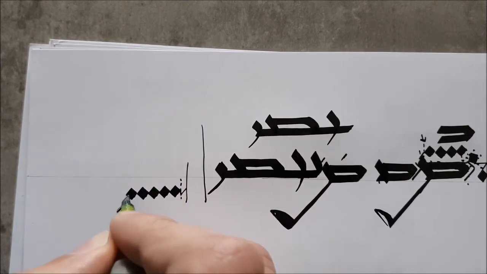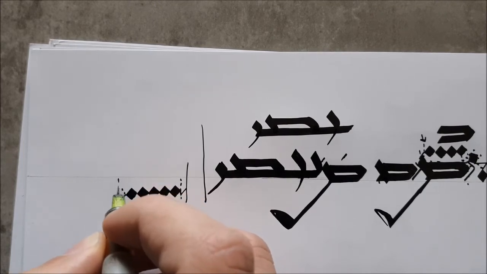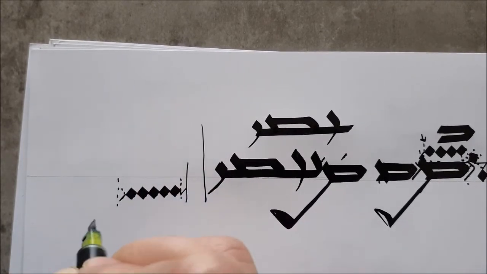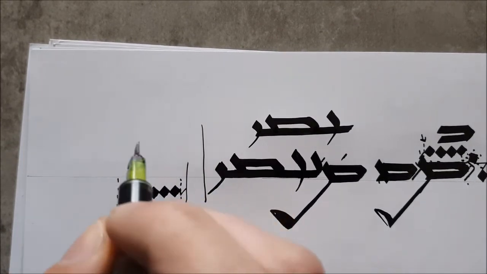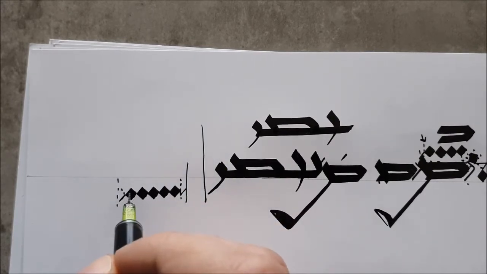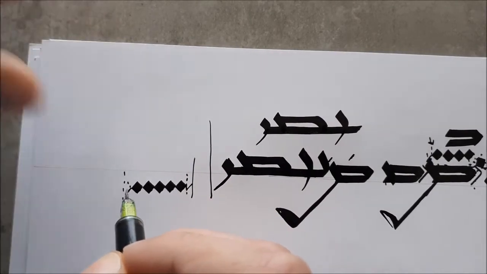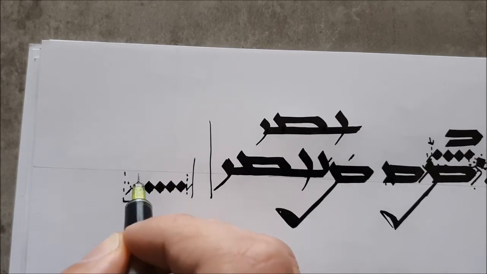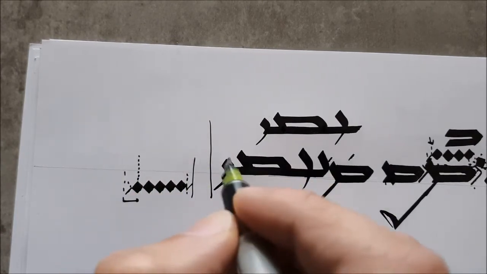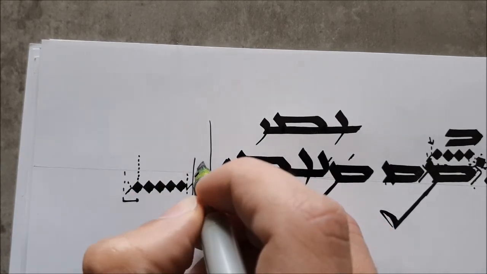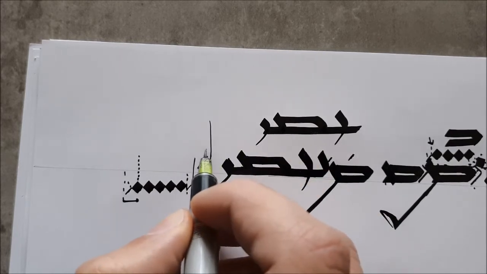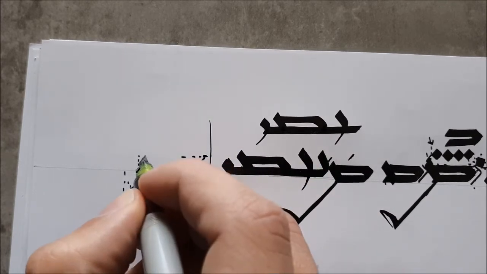Now the Ta has an end here, so that's why it's a bit longer than the Sad. So what we will do is to come to this last 1 point distance, take a line up here, and again it's 1.5 points, just like the Sad, and you would start your dot.